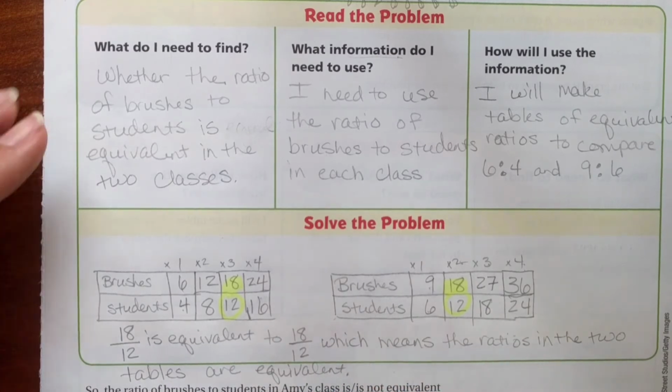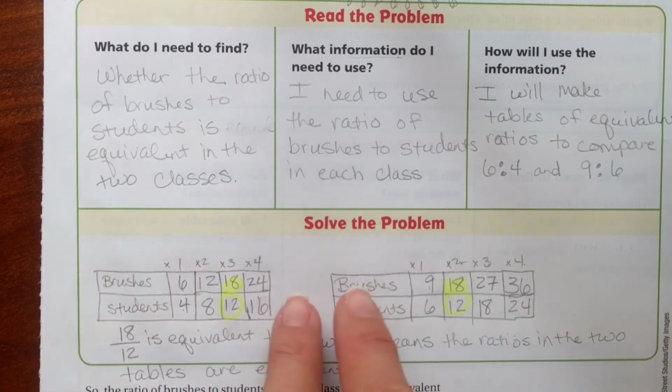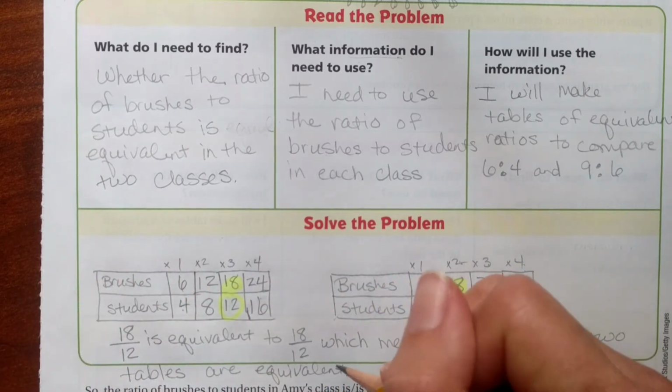So if you can find an equivalent ratio in two different tables, that means the two tables have equivalent ratios going on.